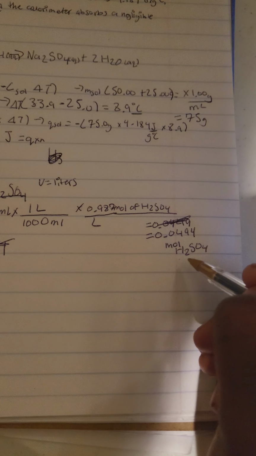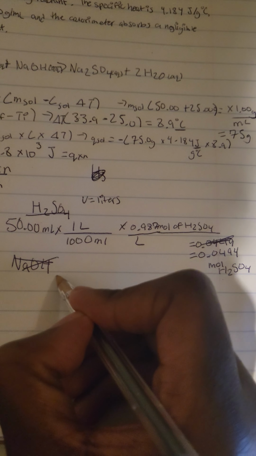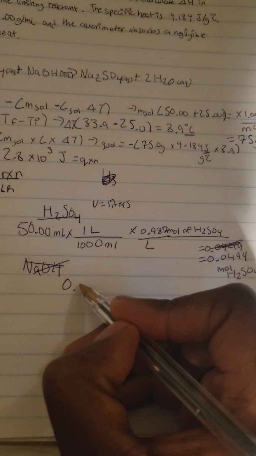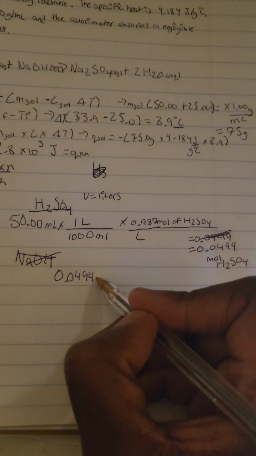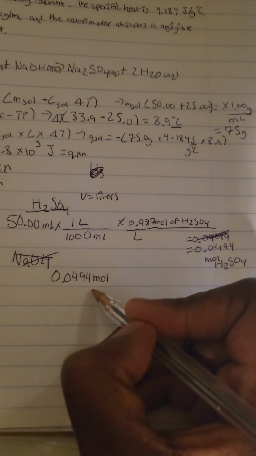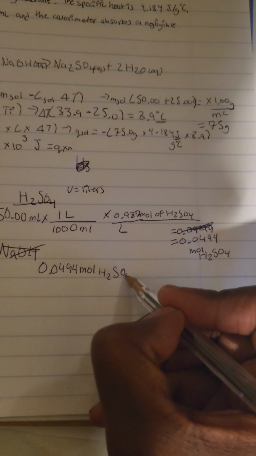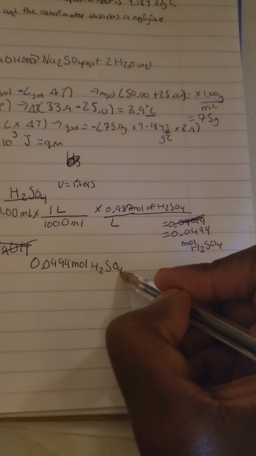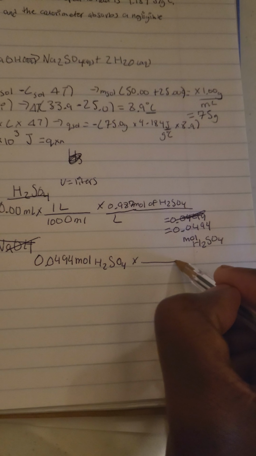Now we're going to take the moles of H2SO4, 0.0494 moles of H2SO4, and multiply that by the mole ratio.